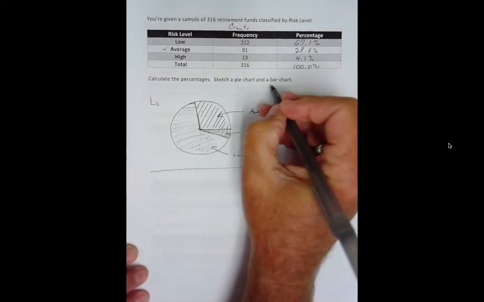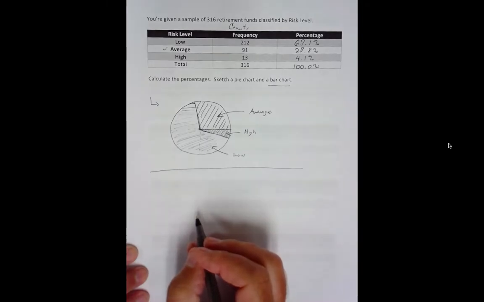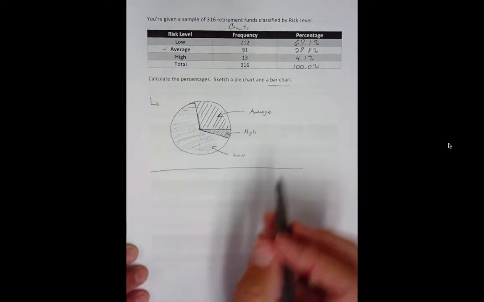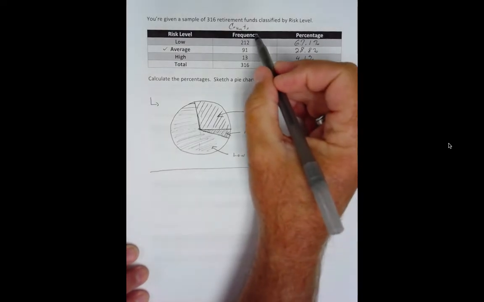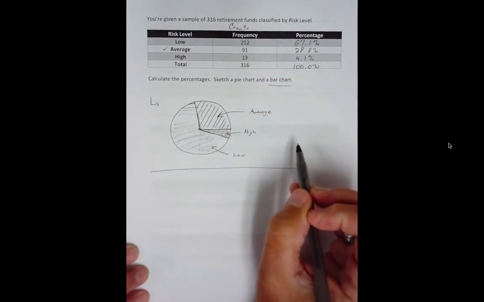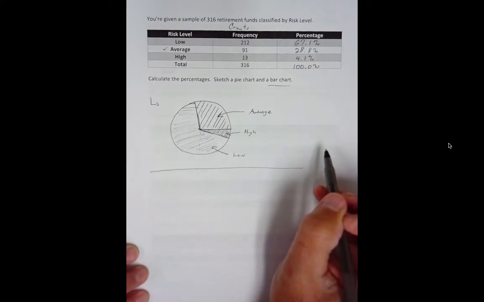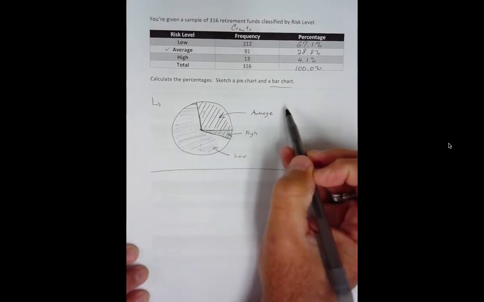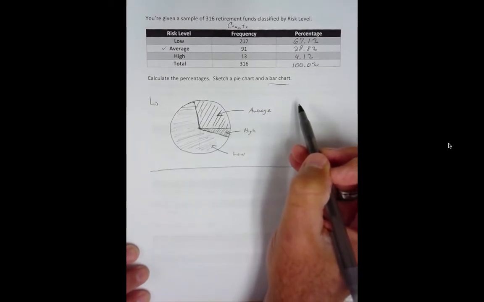Now, let's focus on a bar chart. A lot of people confuse bar charts and histograms. Remember, bar charts are specific to categorical variables. Histograms are specific to quantitative variables. The big difference is in a bar chart, the bars don't touch. In a histogram, they do.